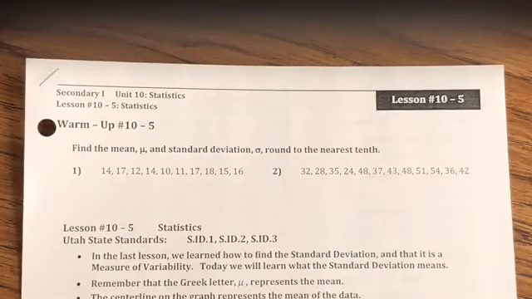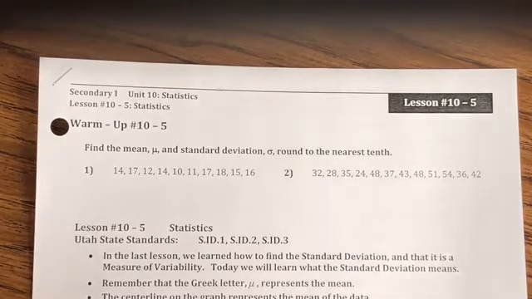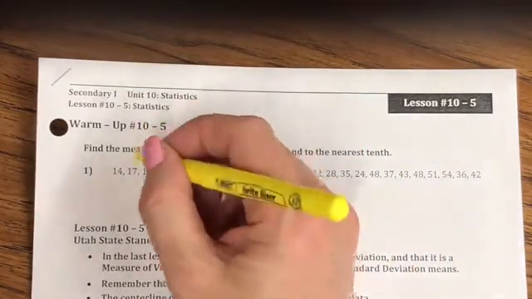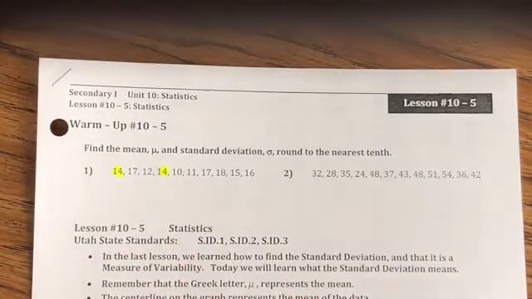This is the video for warm-up number 10-5. We're going to be using the calculator to find the mean and standard deviation. So we want to get out our calculator, our TI-30X2S, and the first thing I want to do is identify if I have any multiple numbers. And I can see that I have two 14s and two 17s.